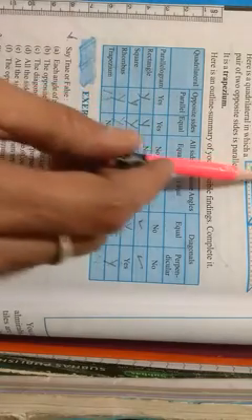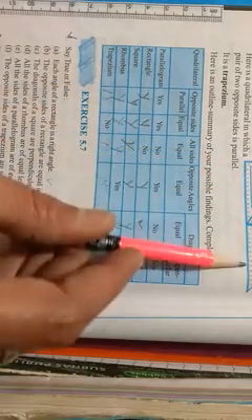In the case of a trapezium, see, here is the trapezium. Two opposite sides are parallel, but they are not equal. All the sides are unequal in a trapezium, but it's a quadrilateral. In a trapezium, only one pair of sides is parallel.